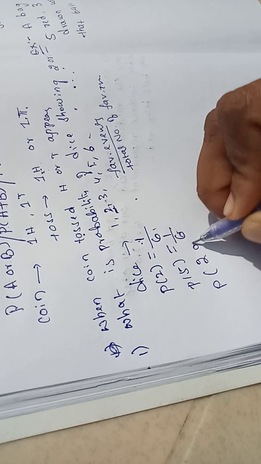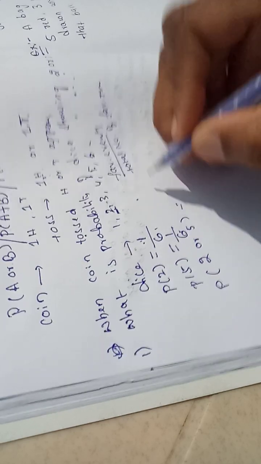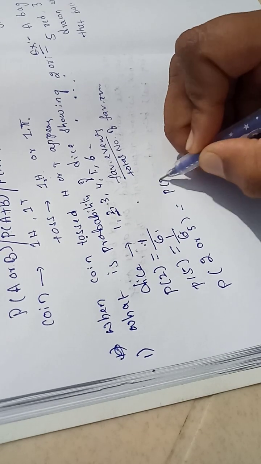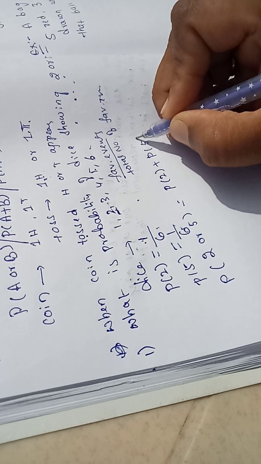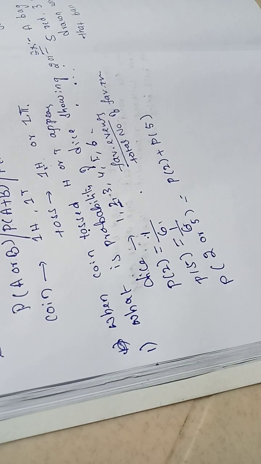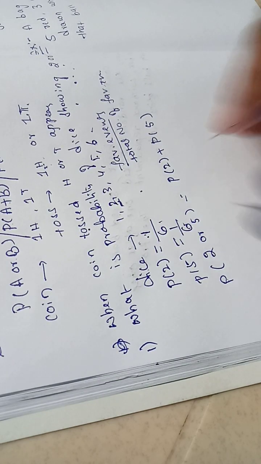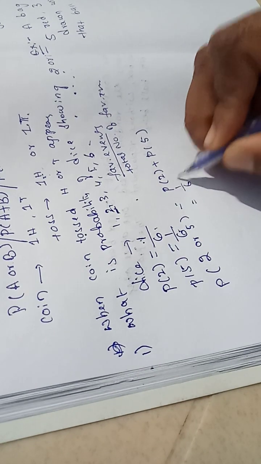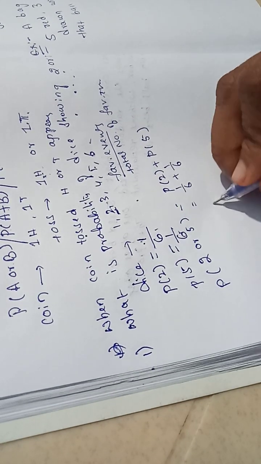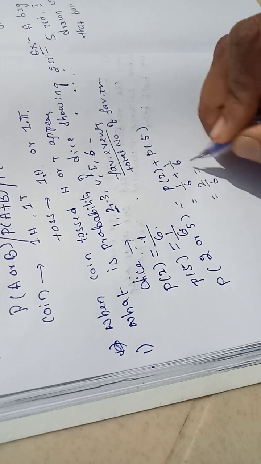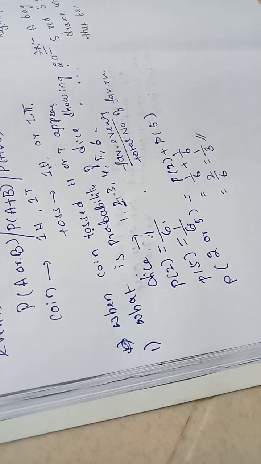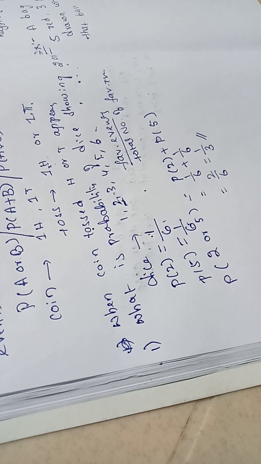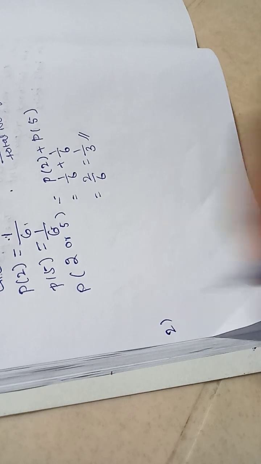So how will we write P of 2 or 5? The formula is P of A plus P of B, so P of 2 plus P of 5. Now what do we get? 1 by 6 plus 1 by 6, 2 by 6. The answer is 1 by 3. So here only one event occurs. Now let us go for the next example.